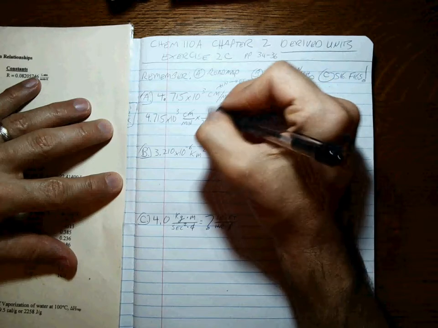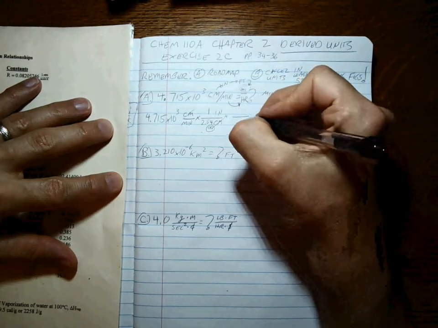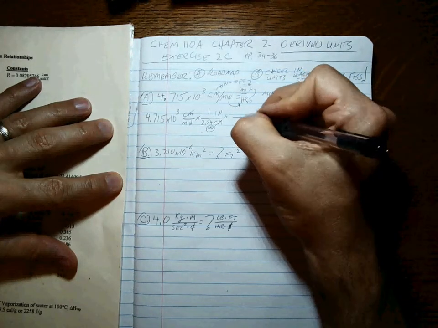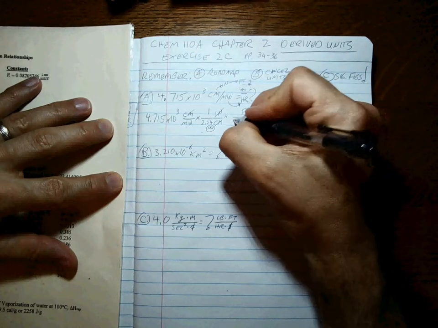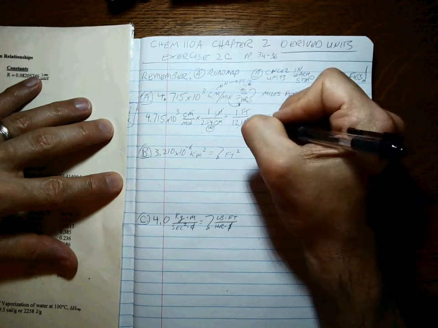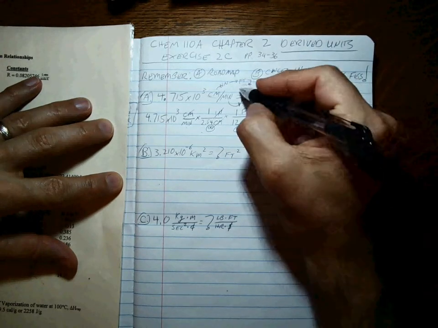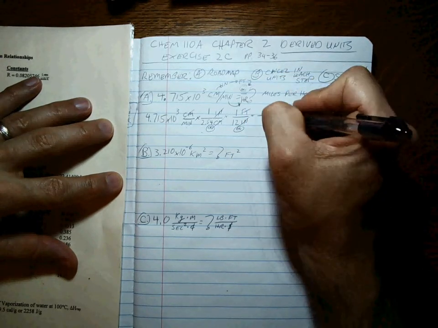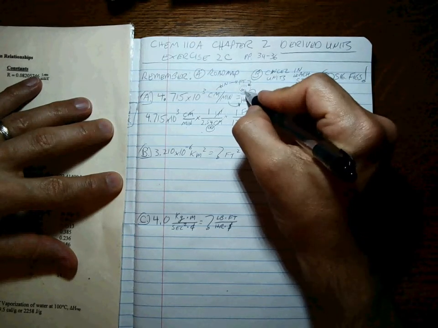Alright, what's next? We're at inches, we go to feet. That's inches on the bottom, feet on top, inches cancel. And I think we all know there's 12 inches per 1 foot, and that's an exact conversion factor. Now we've converted to feet, now we can get from feet to miles.